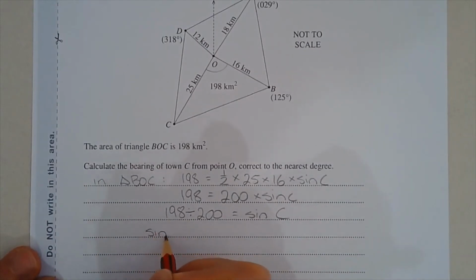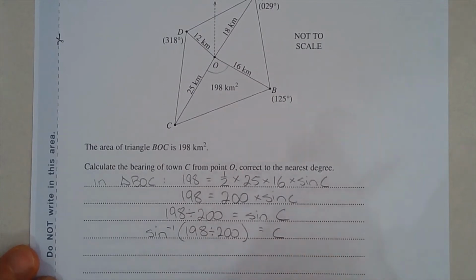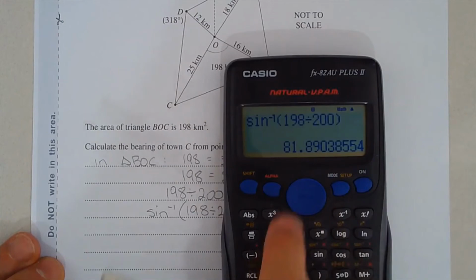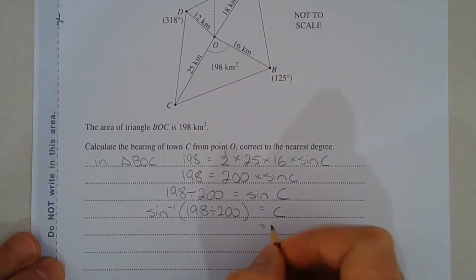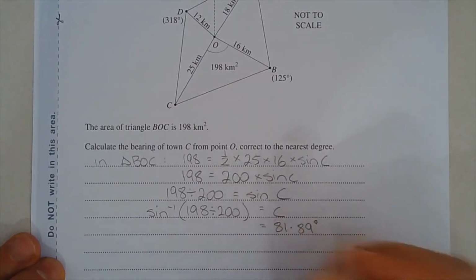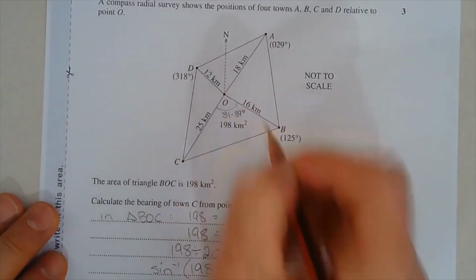So we take the inverse sine, or shift sine on the calculator, of 198 divided by 200, which is equal to C. And we get 81.89 degrees. We'll work to 2 decimal places, but eventually we're going to round it to the nearest degree.